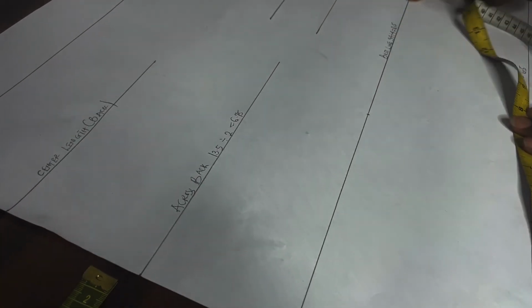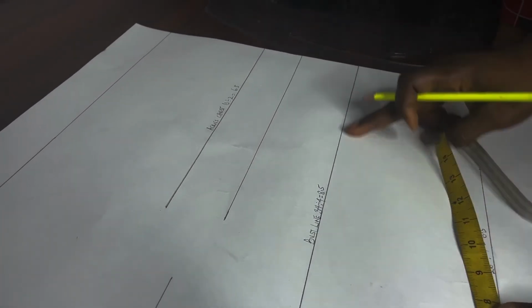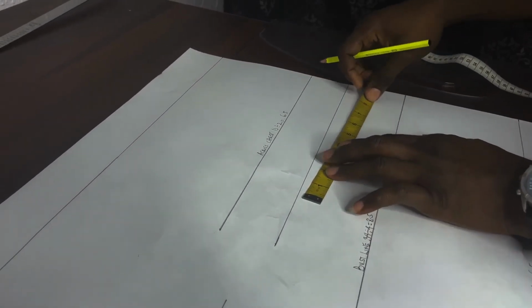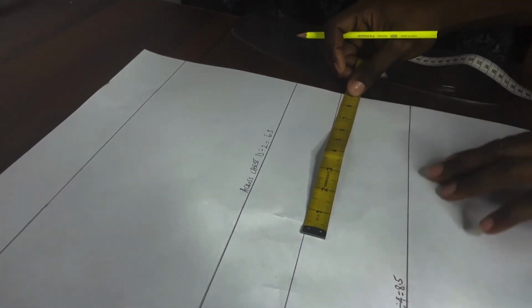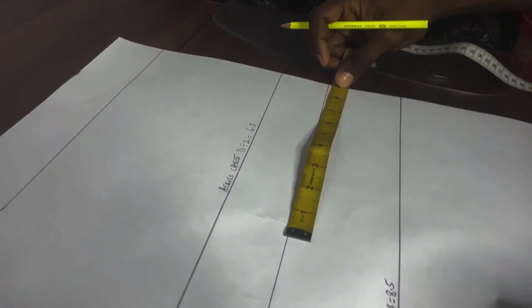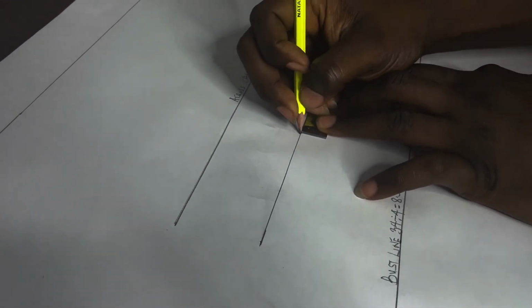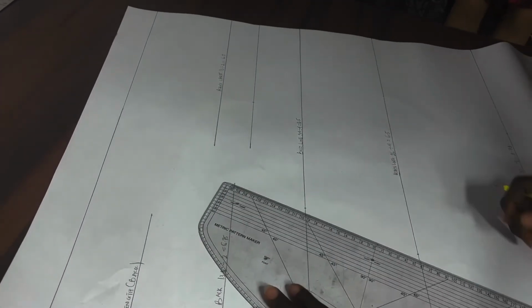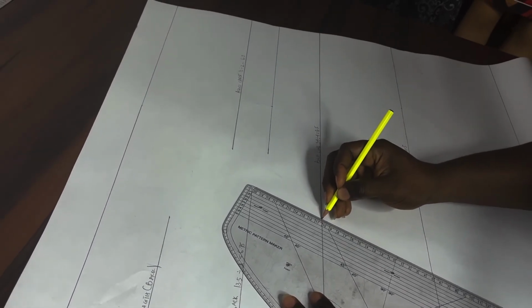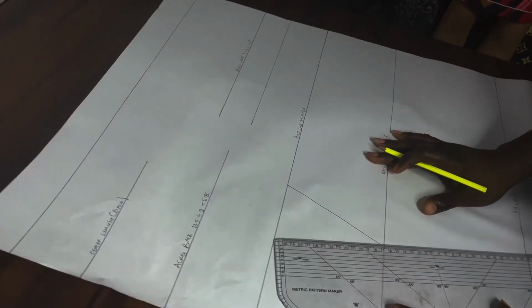Now note for this other part, which is the front, we are not putting the bust measurement here, rather we are taking it up here. Look at the bust line. The back bust was imputed here, the front bust was taken up, which is 8.5. So right now, I want to connect these points together.